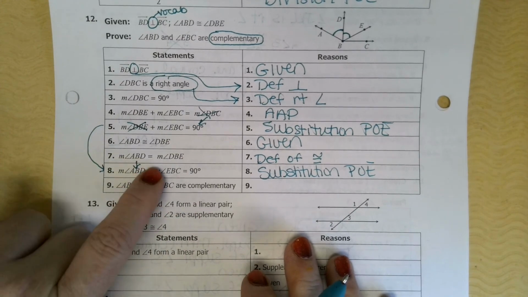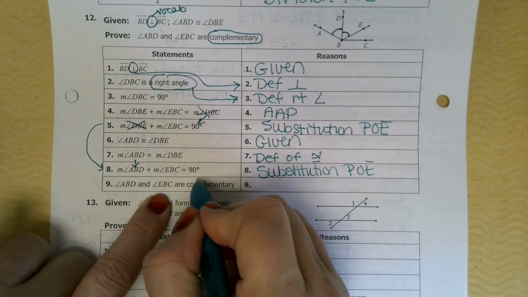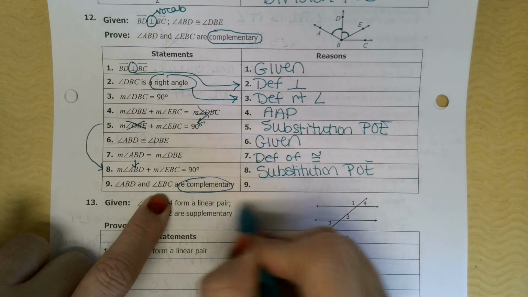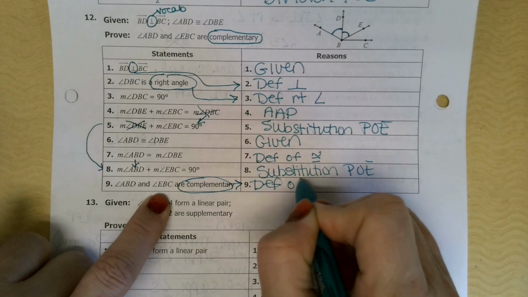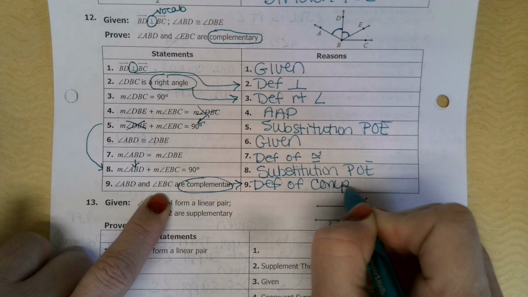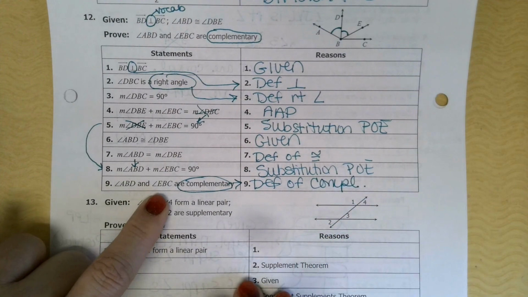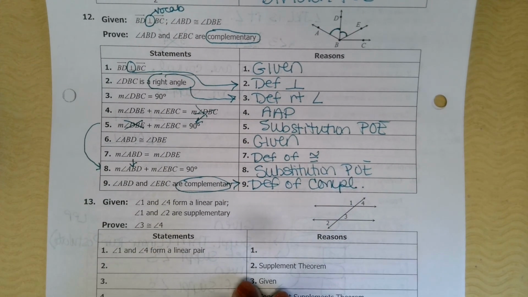And then if two angles add to 90, they have to be complementary. Vocab word, I have nowhere else to go except straight across. Definition of complementary. Not too bad. Not bad at all.